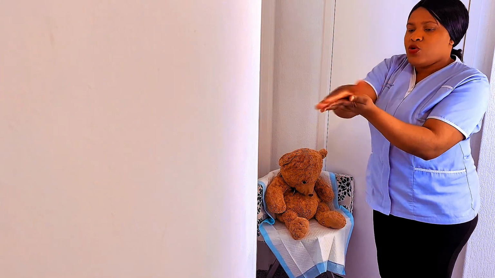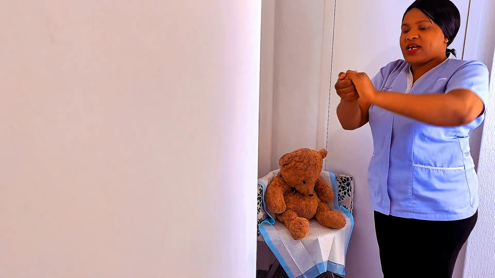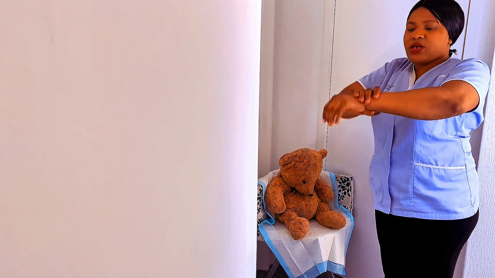Palm to palm, right palm over the left dorsal, vice versa. Fingers interlace, fingers interlock. Rotational rubbing of the thumb. Tips of the fingers. Rotational rubbing of the wrist, vice versa. I do this for 30 seconds.